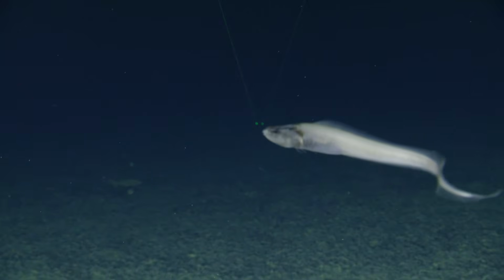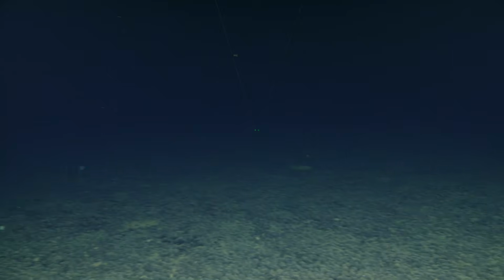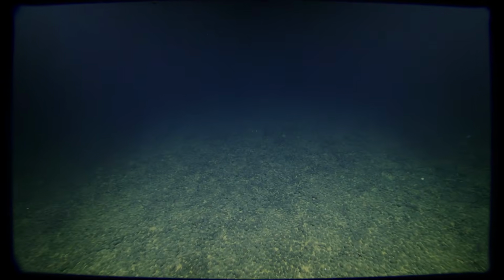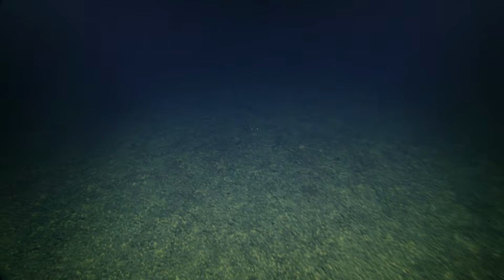Stay still. Focus on the head. Yeah, nice job. That was good. Beautiful. Lovely. It behaved. There it goes. Run away. Bye-bye. All right. Nice job. That was great. So that's the Leucicorus genus.